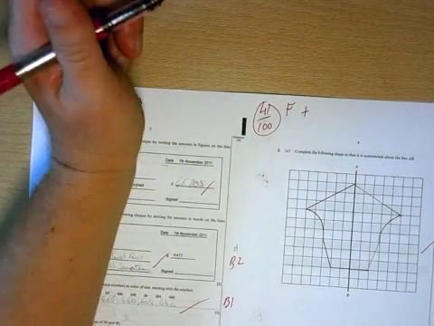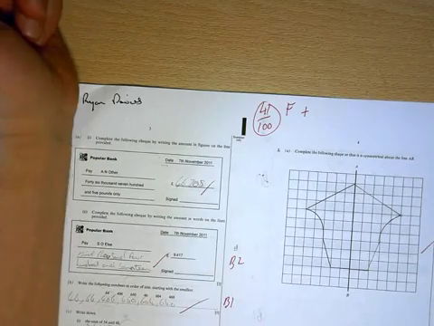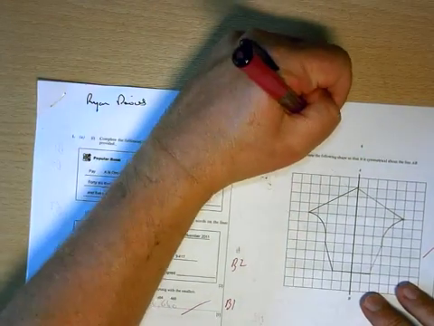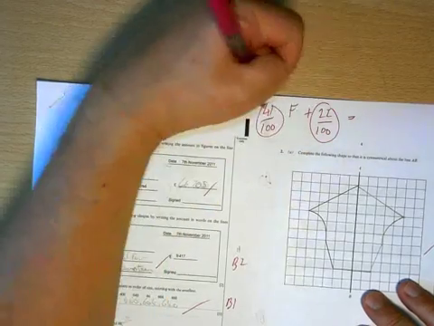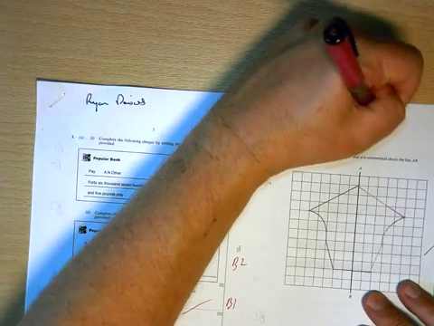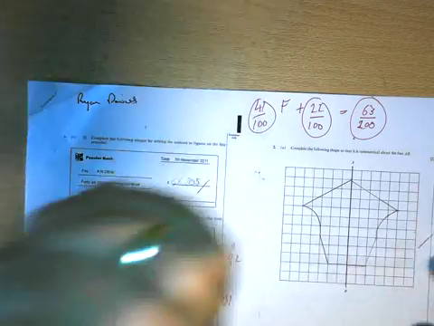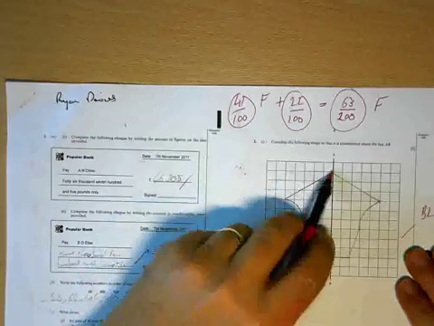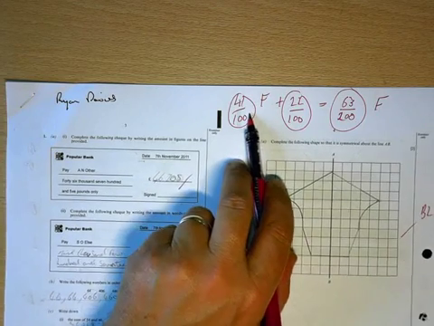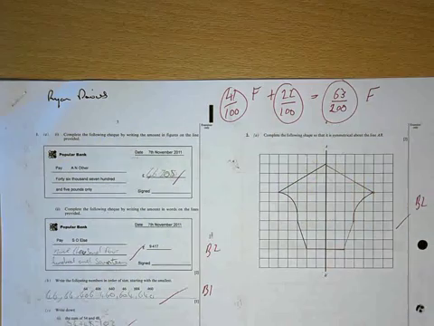If I include your first paper where you got 22, then overall you've got 63 out of 200, which would be a grade F overall. So still a long way to go, but already from the homework paper to the test paper you've almost doubled what you can get right. So we're moving in the right direction.